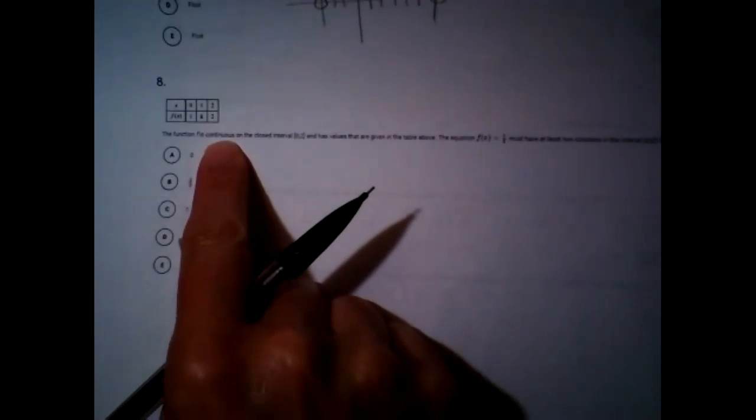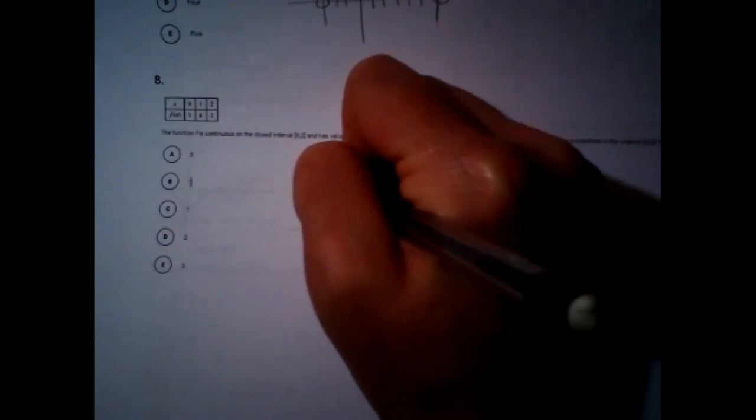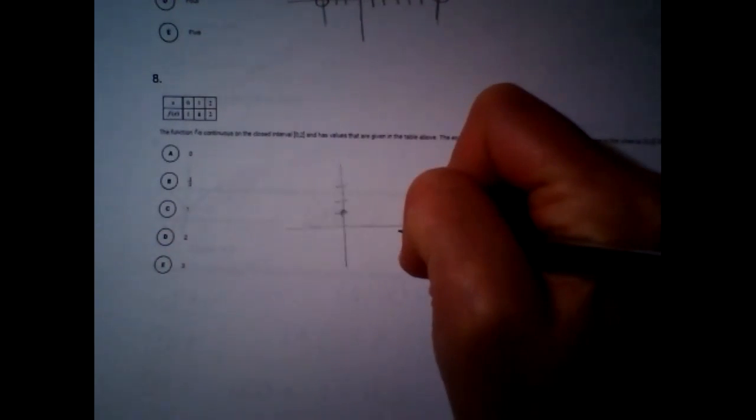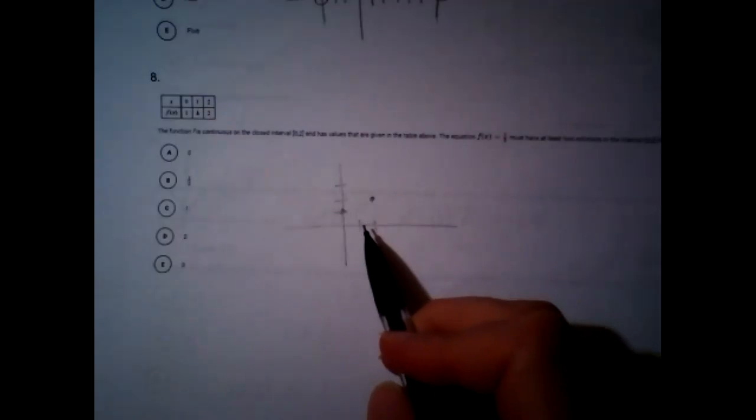And last one, a function f is continuous, so no holes or breaks or jumps or other problems, and has the values in the table. So again, let me graph these. I like having a visual for this. We've got (0, 1), and then (2, 2). And the point for 1, it's (1, k). So we need to know what k is going to be.